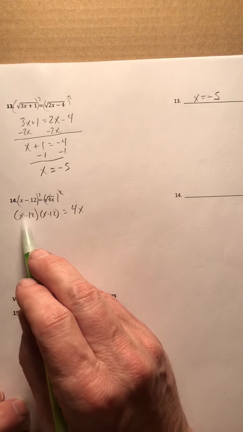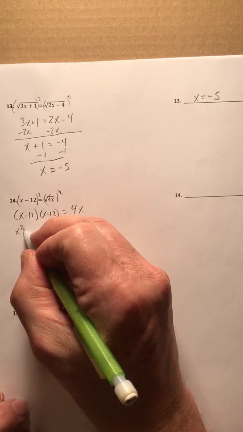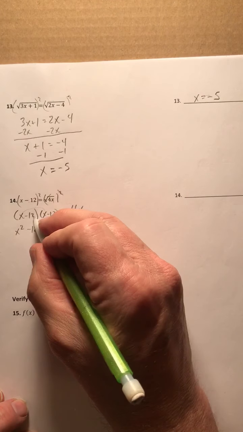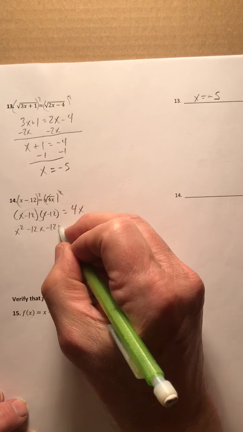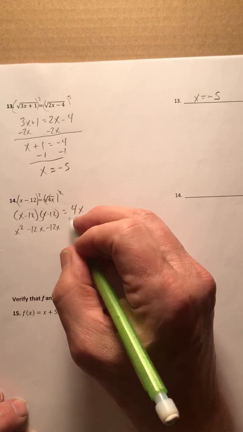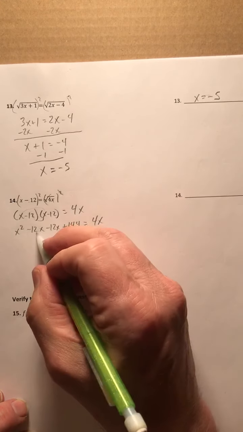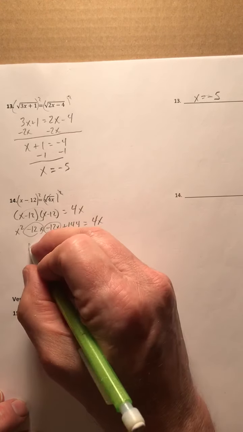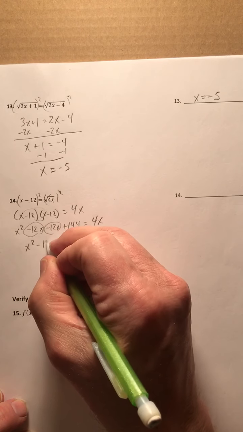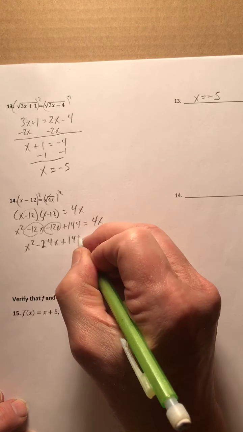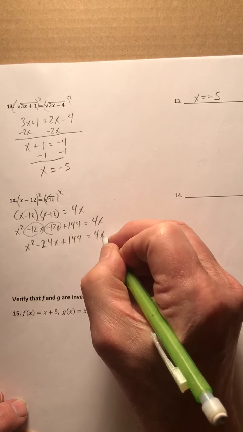Now we have to FOIL this out, so x times x gives us x squared. X times negative 12, negative 12x. Negative 12 times x, negative 12x. Negative 12 times negative 12 is positive 144 equals 4x. Combine our like terms over here. So I got x squared minus 24x plus 144 equals 4x.